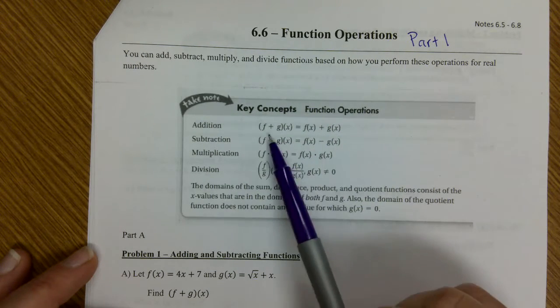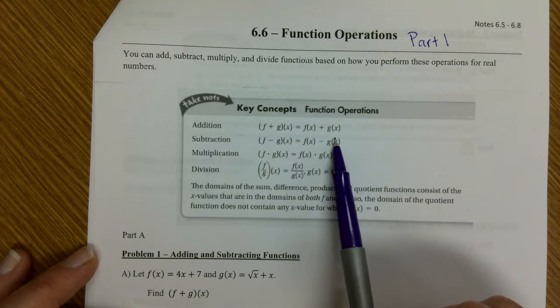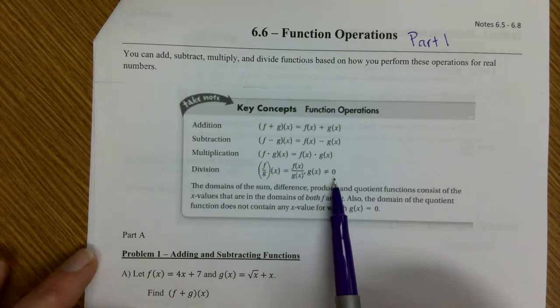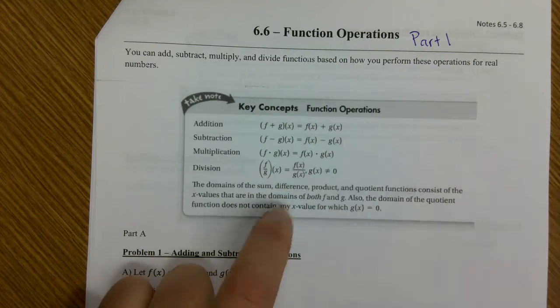So there's two ways that we can represent the same type of problem. Here's adding, both of those are adding. Here's subtracting, multiplying, dividing. Both of these, you have to make sure that the function of g cannot be 0 because you can't divide by 0.